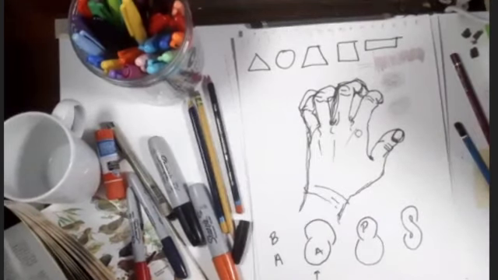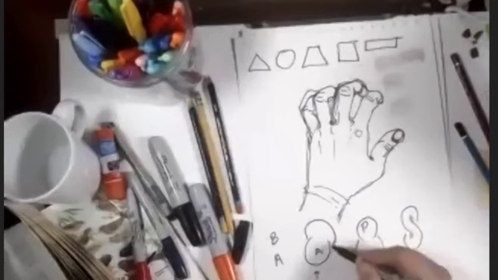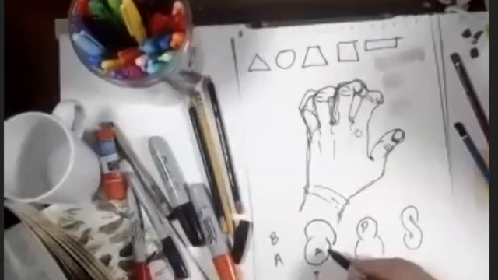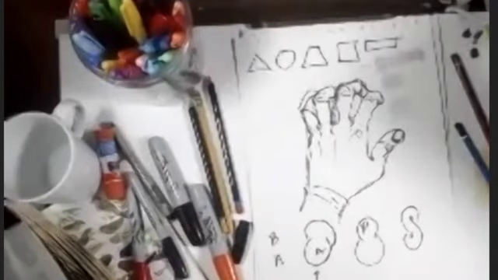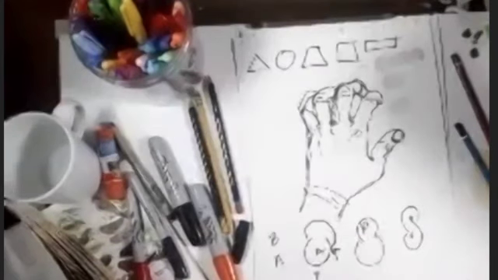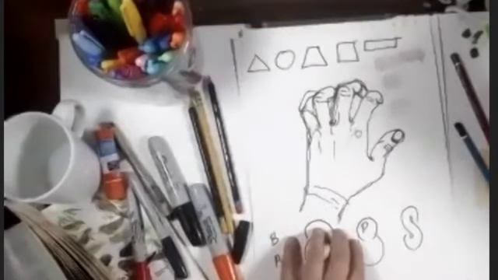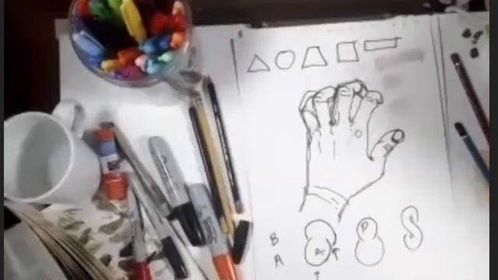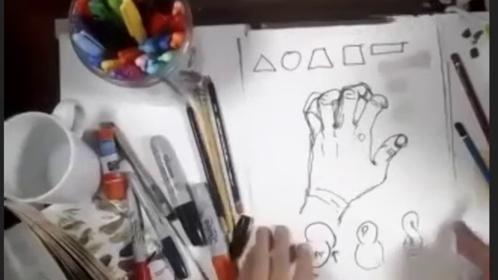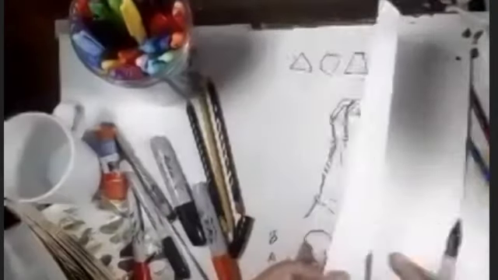So the reason for this is that this line comes in front of this one and blocks it off. And we read that as depth. We read that as this being behind that. It also helps to have that little white space. And that is why, with my towhee drawing, I put that little white rim around him.